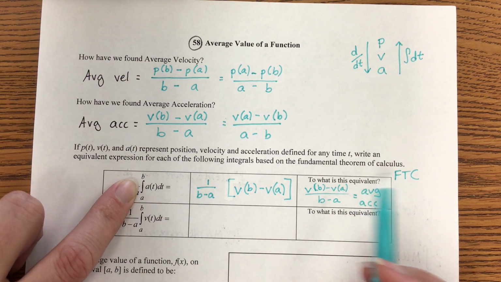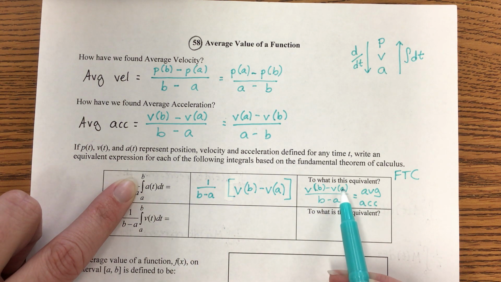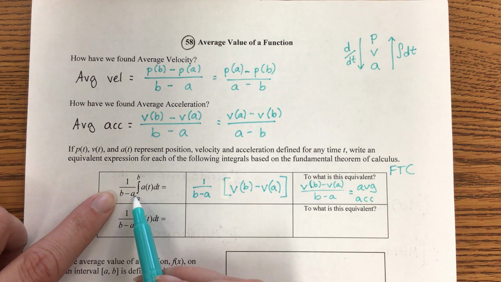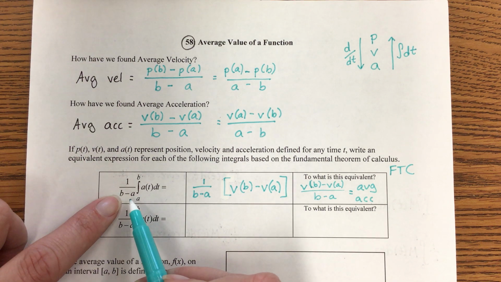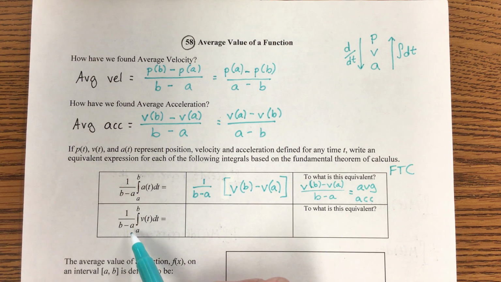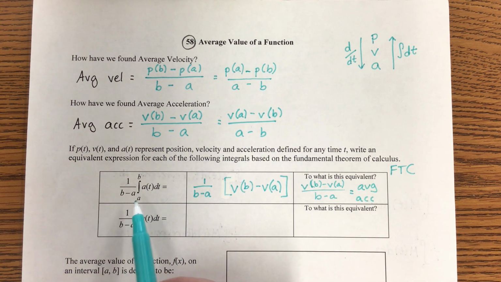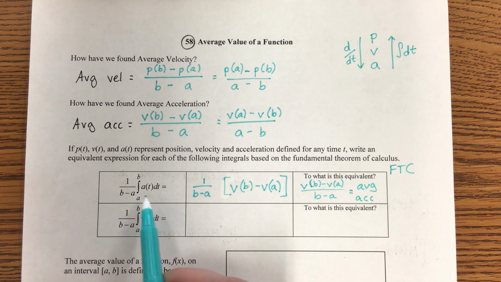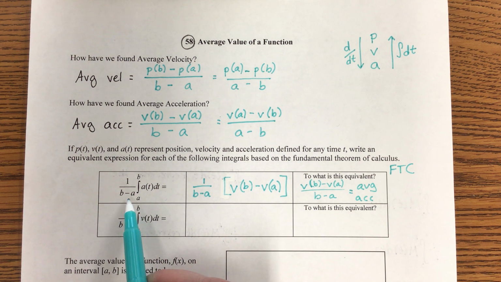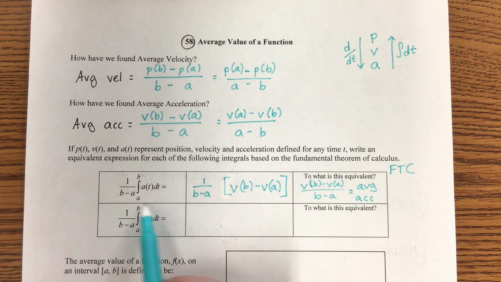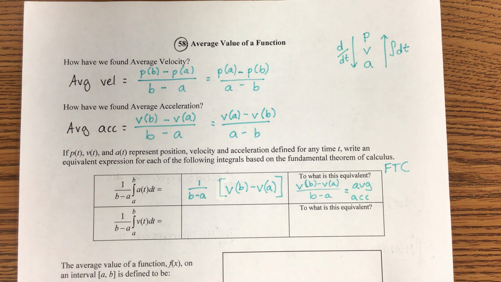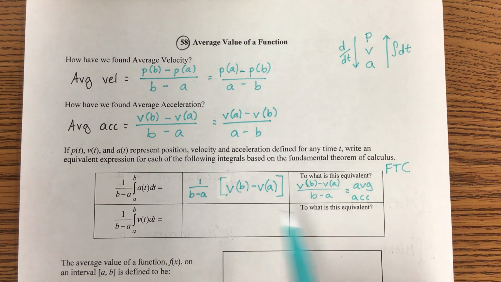So this got us the change in velocity, and this shows us the change in time in the denominator. Me personally, I don't memorize that this is the average acceleration, but I guess you could. You're finding the sum of your accelerations over a certain interval. So yes, that makes sense.